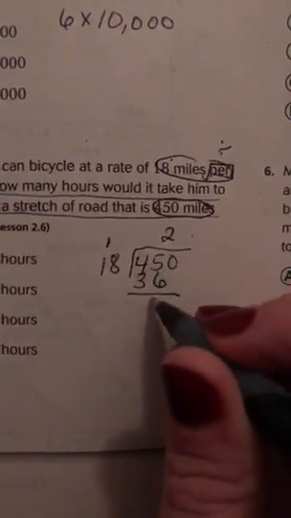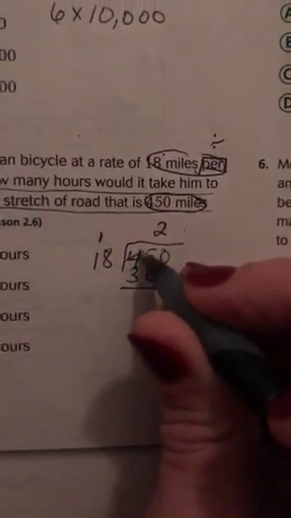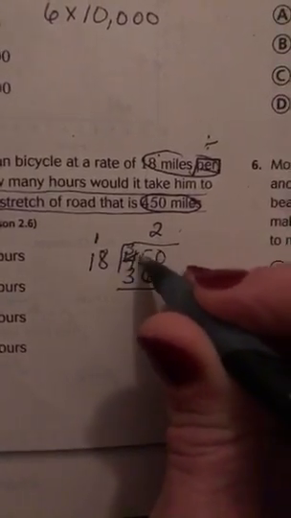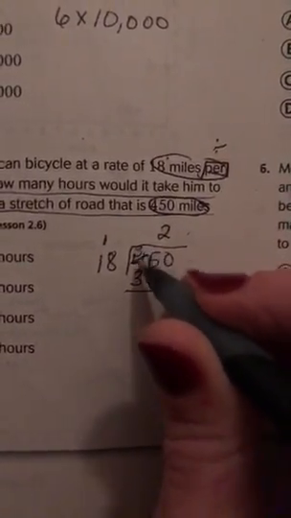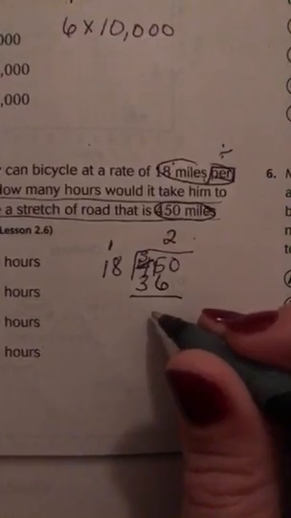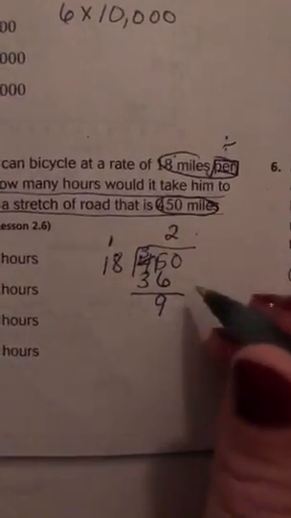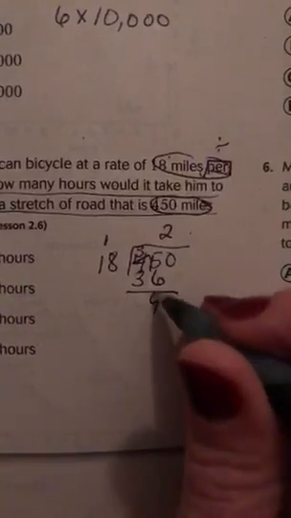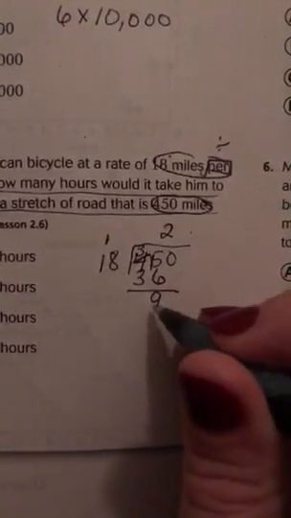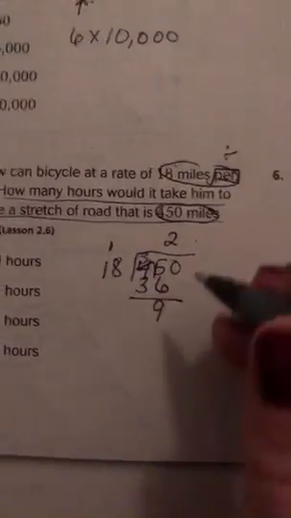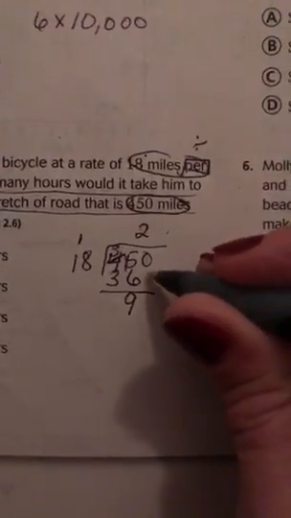So some people know this answer right away, but if you don't, you know that you're going to borrow. And now I have 15 minus 6. Awesome, it's 9. And then 3 minus 3 is 0, so you're good. Again, you always want to check your remainder against your divisor and make sure that your remainder is less than your divisor. Otherwise, you know it needed to go in one more time.